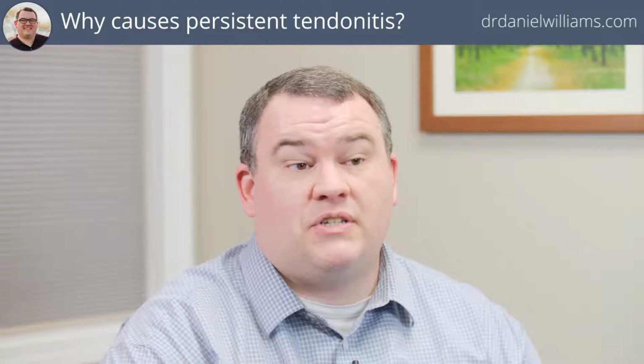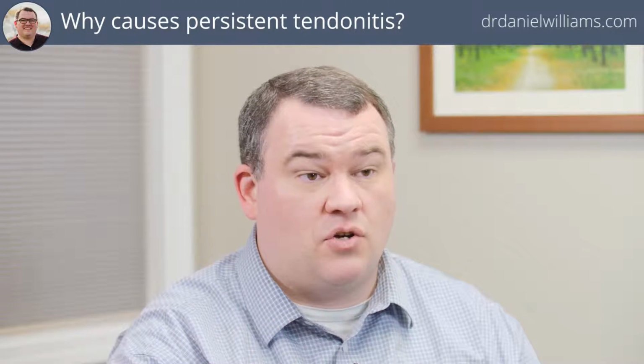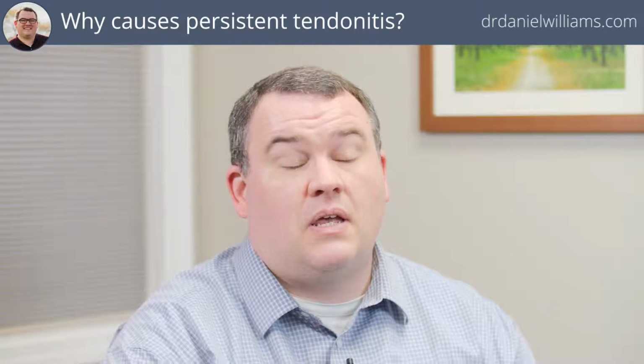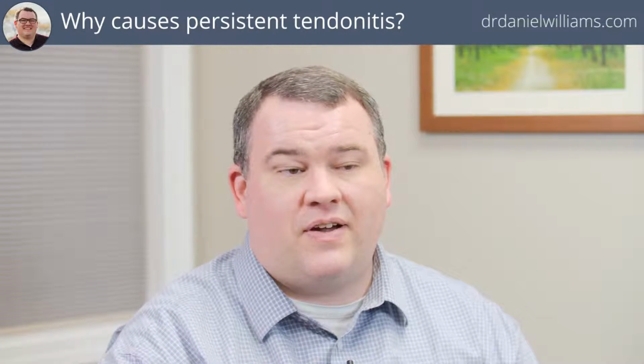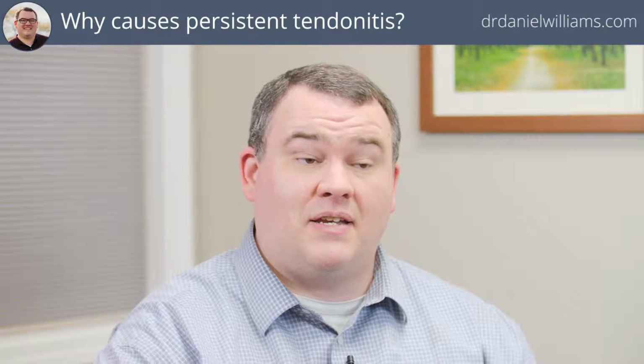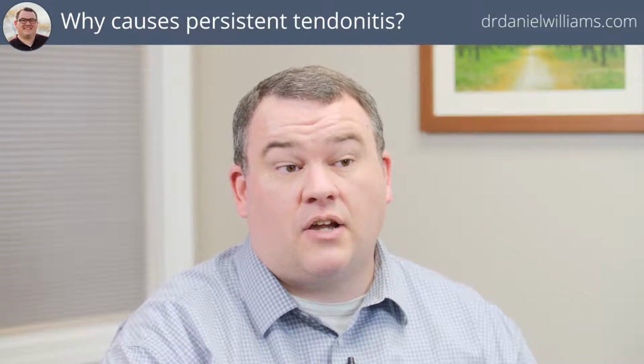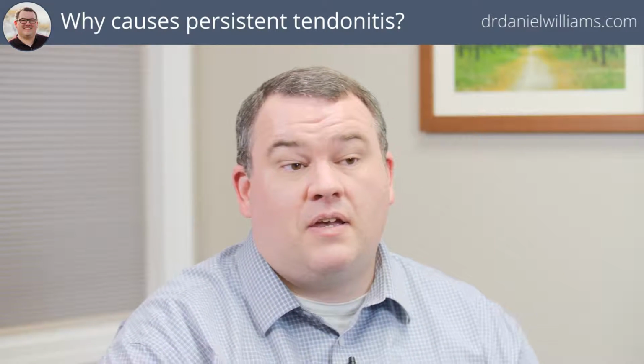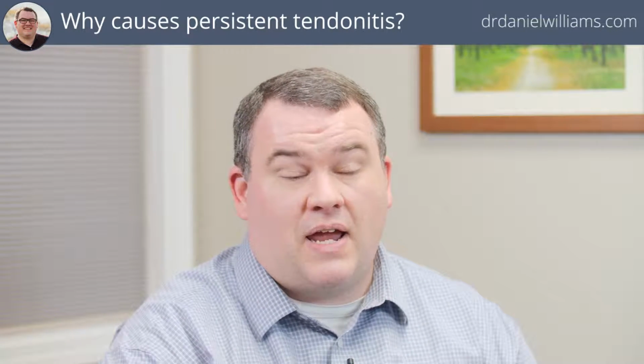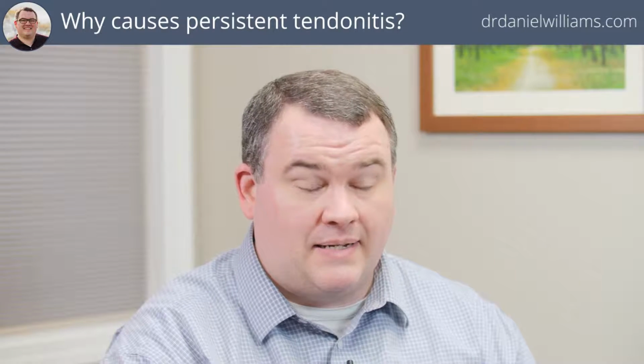And we find this in persistent conditions, a tendinitis that doesn't go away, it doesn't want to heal, or somebody that knows they've had a fair amount of trauma in their life, they've taken a lot of anti-inflammatories, and so we know that there's likely an underlying cause. So the first step for a tendinitis is finding out what is actually behind it.